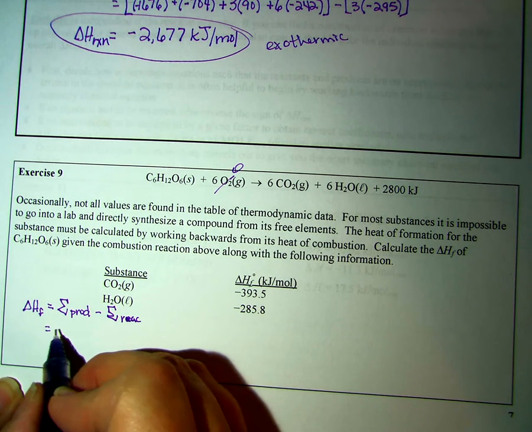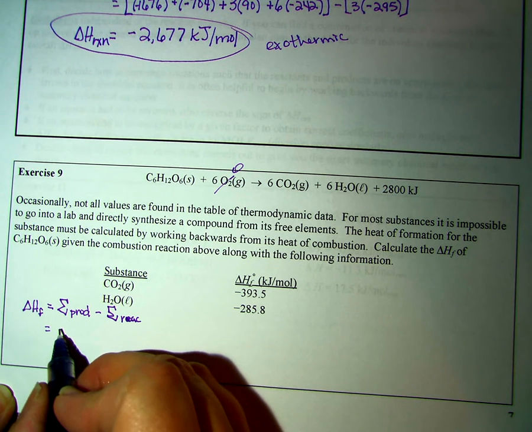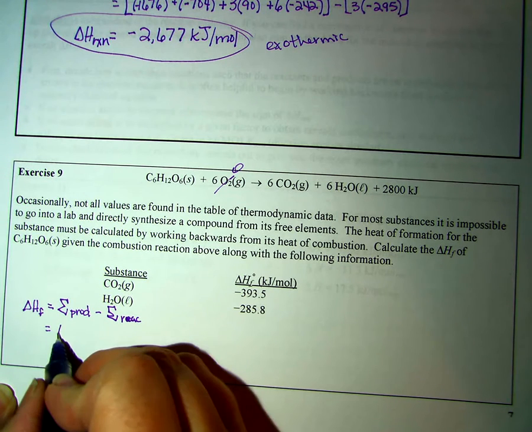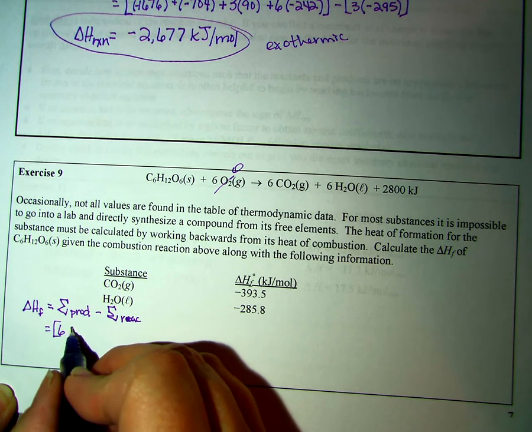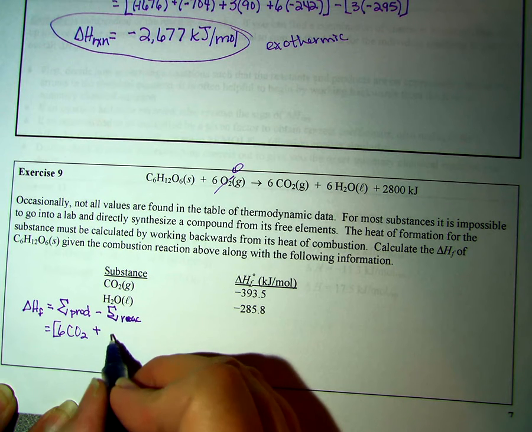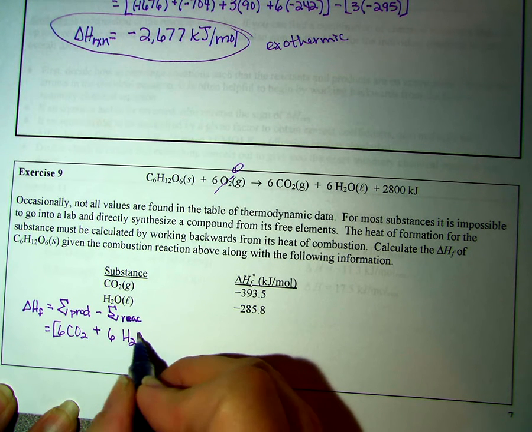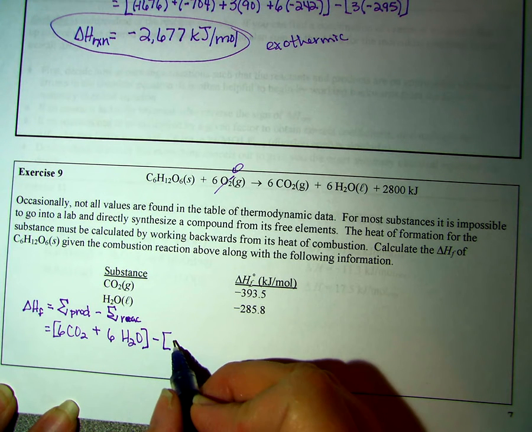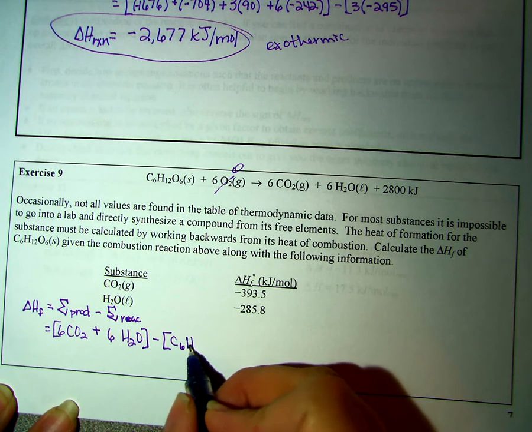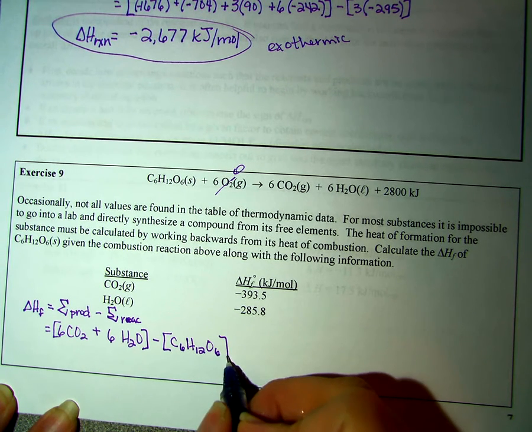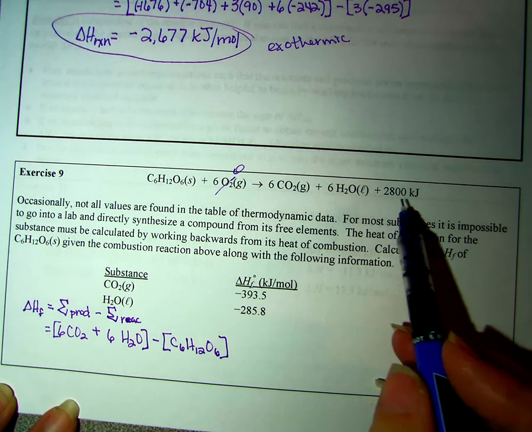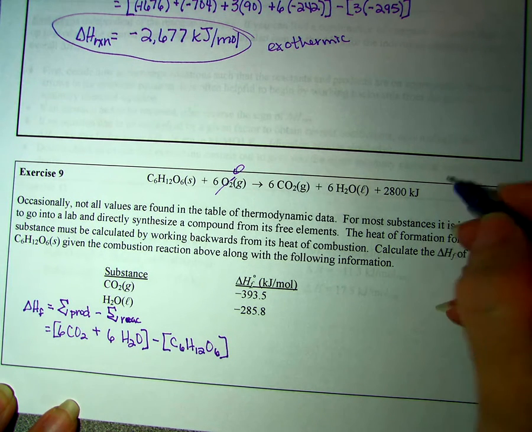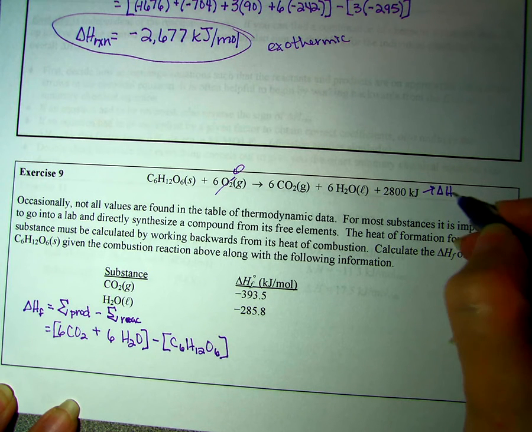which equals delta, well, we look at the products here, okay? Well, products is 6CO2 plus 6H2O minus the reactant. In this case, there's only one, and that's C6H12O6. Well, it gave us the delta H of formation of the whole thing. That's what this is. This is our delta H for the reaction.